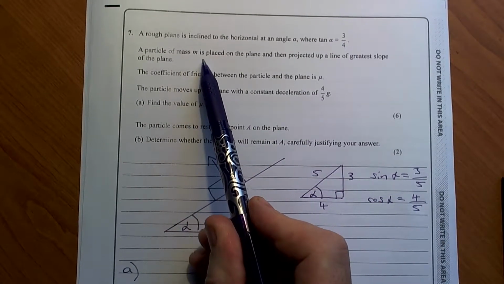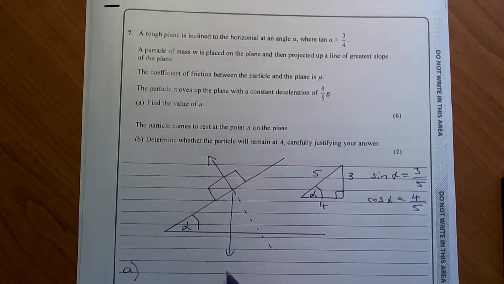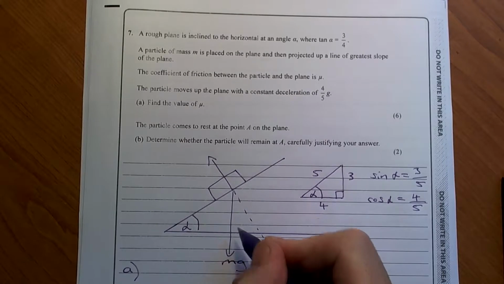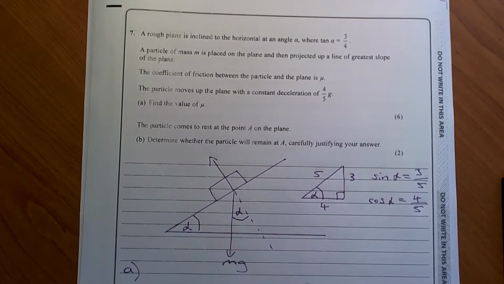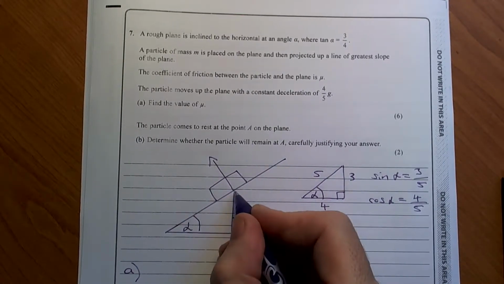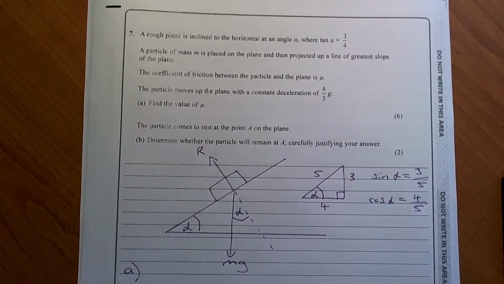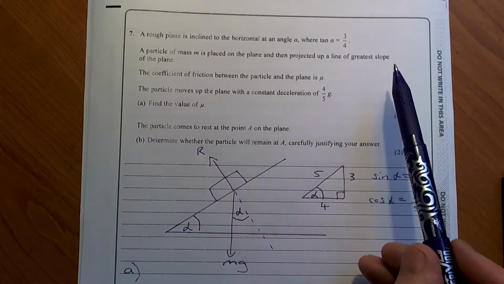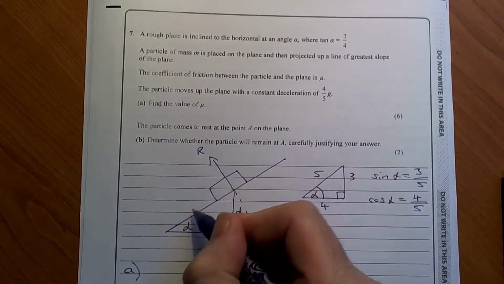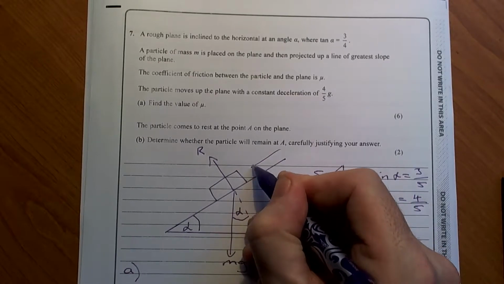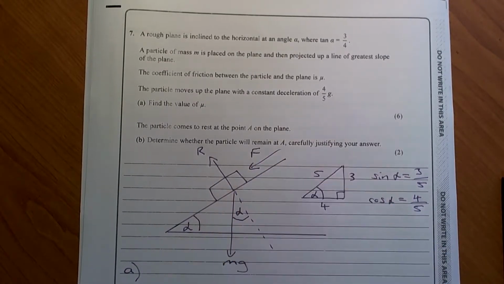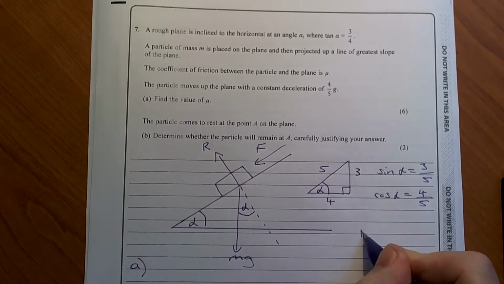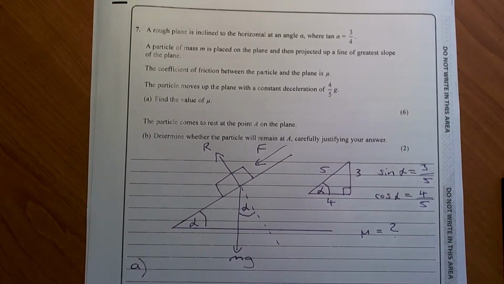We've got a particle of mass m, so its weight goes down there and is mg. The dotted line that I put down here as well, this angle is also going to be alpha. We're going to have a normal reaction. Now it says a particle of mass m is then projected up the line of greatest slope. So if the particle's going up, friction is going to oppose motion. So friction is going to be down the slope. And we're asked to try and find mu in the question.